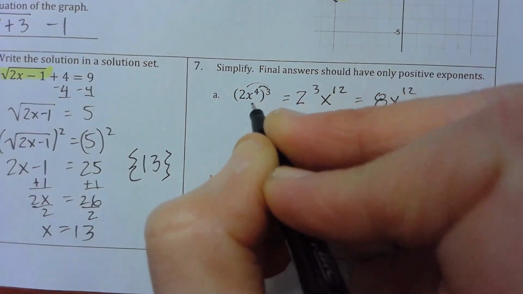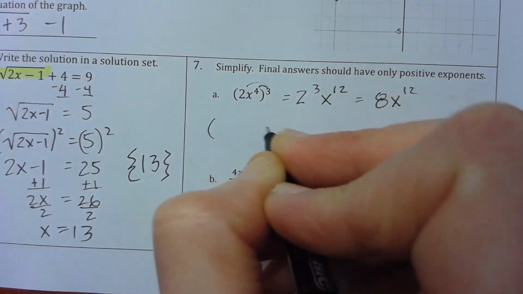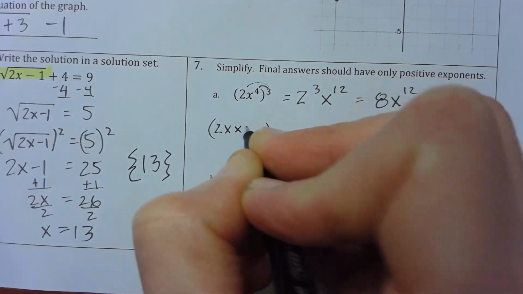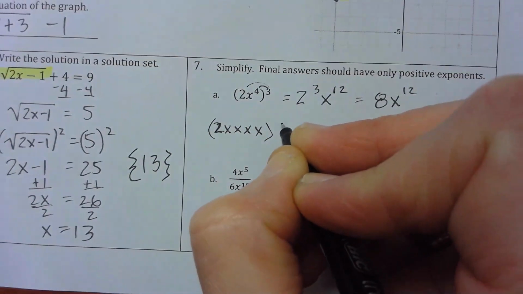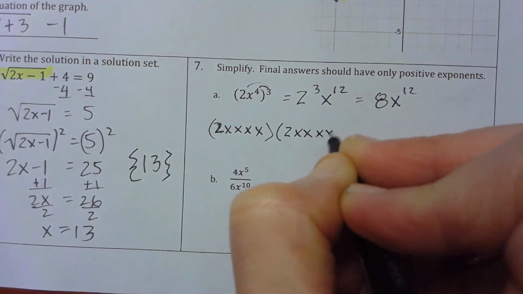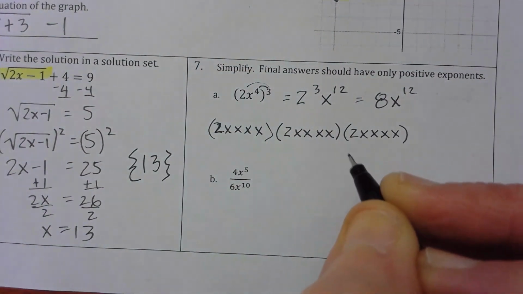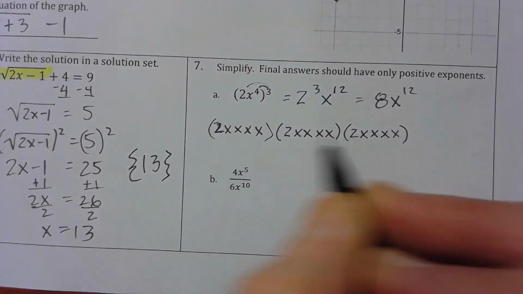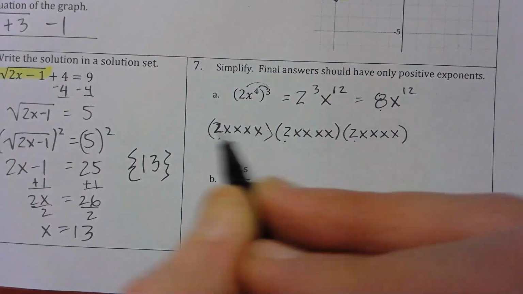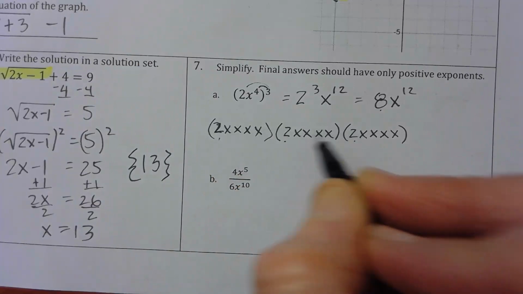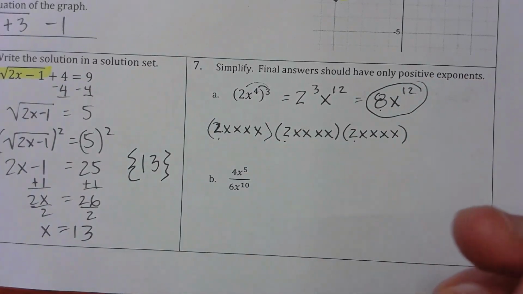So when something is cubed, it means you have 3 of them. So I'm going to say, okay, my first one would be 2xxxx, right? 2 times x times x times x times x. And then I've got another 2 times x times x times x times x. Then I got another 2 times x times x times x times x. This is the visual approach, the expansion approach. And then I'm just looking to see, okay, what's being multiplied here? Well, for the coefficient, it would be 2 times 2 times 2, that's 8. And for the variables, I've got 4 x's, 8 x's, 12 x's all being multiplied together. So that's 8x to the 12th, whether I'm using expansion or the rules.